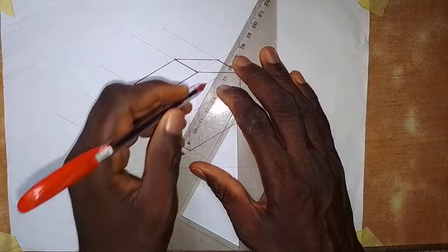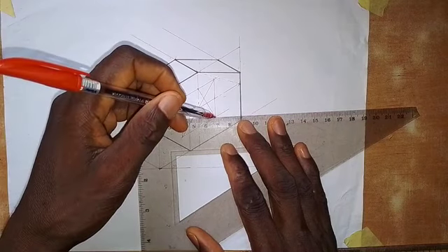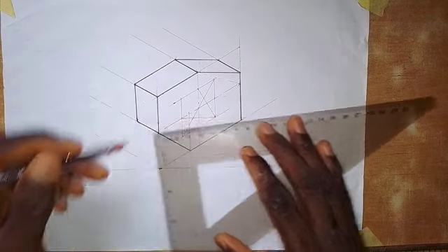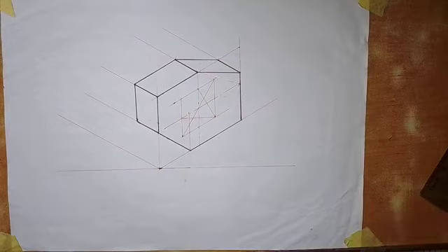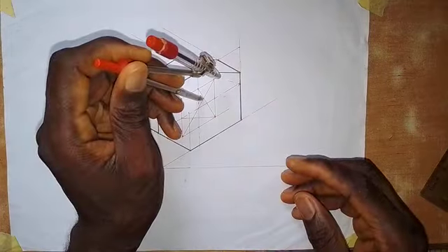Okay, and then from this point here, draw a line to meet this point. So we are using the four center method. So also from this point, draw a line to join this point together. So this is okay. So we can go on now and draw the isometric circle. So I will take my compass, setting it at this point, and I will extend to this point here. Okay, then I will draw an arc from here.